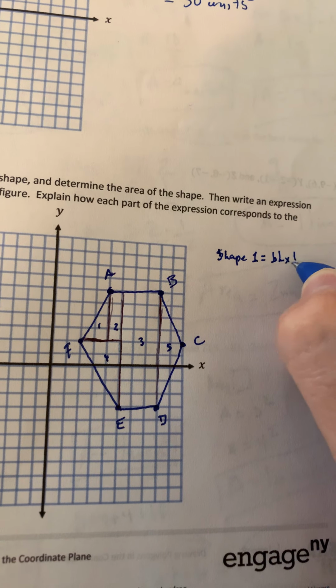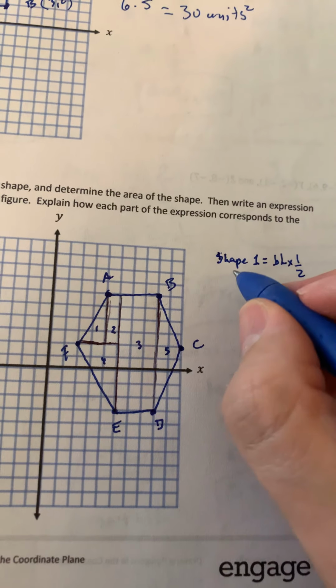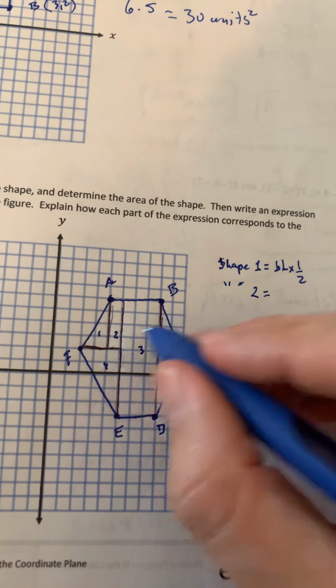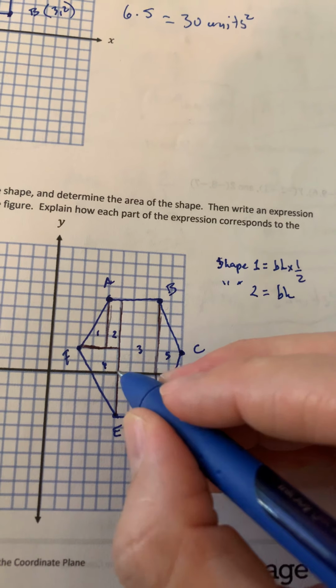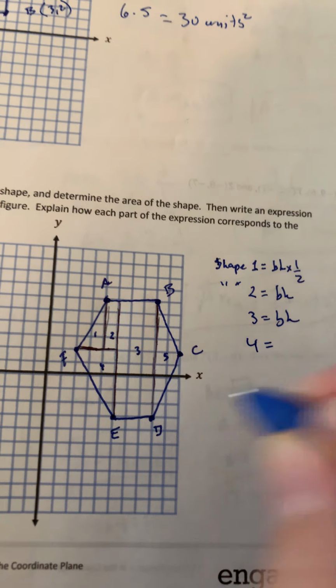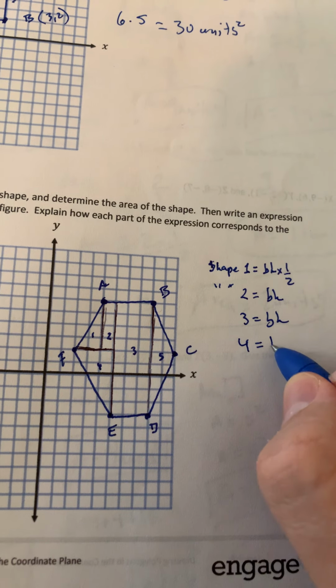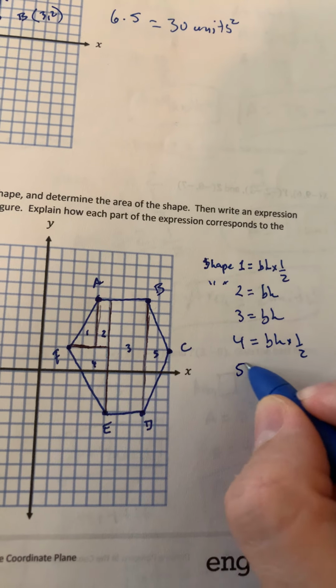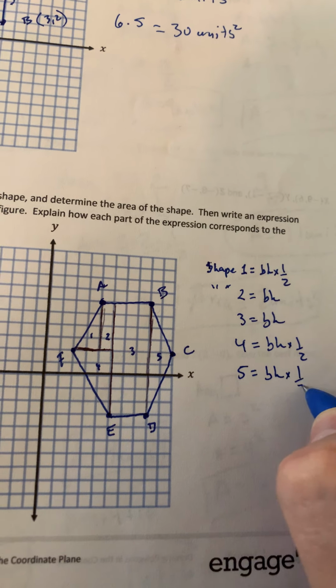Base times height times 1/2. Just so I remind myself, shape 2, that's a rectangle, so I'm gonna say base times height. Shape 3, it's also a rectangle. Base times height. Shape 4 is a triangle, so that's gonna be base times height times 1/2. And shape 5 is also a triangle, base times height times 1/2.